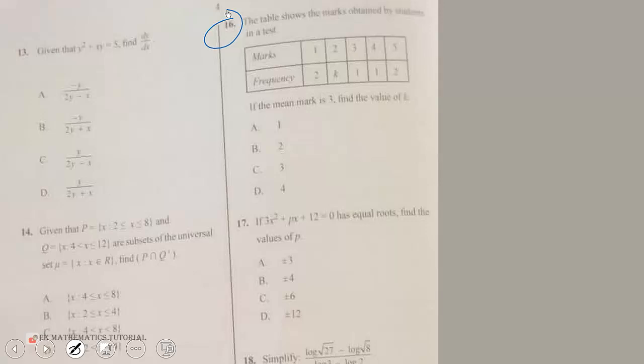So the mean mark is given by mean x bar is equal to summation of fx over summation f. So let's say if the mean is 3, so this is equal to 3. Put the 3 there. fx, so this times this, that will be 2.